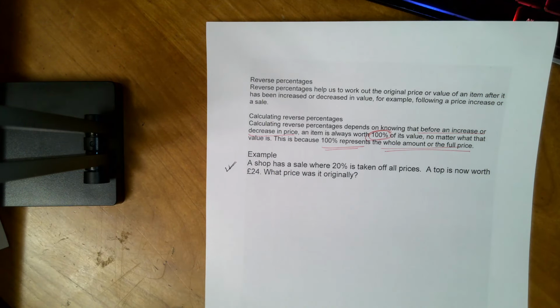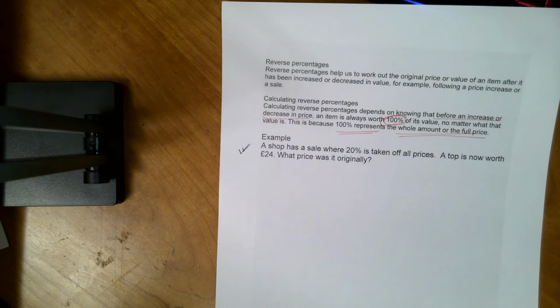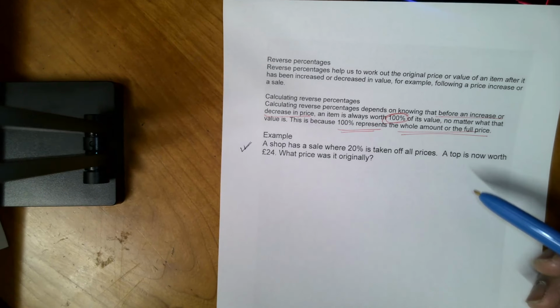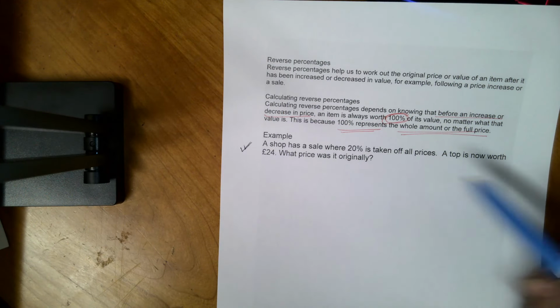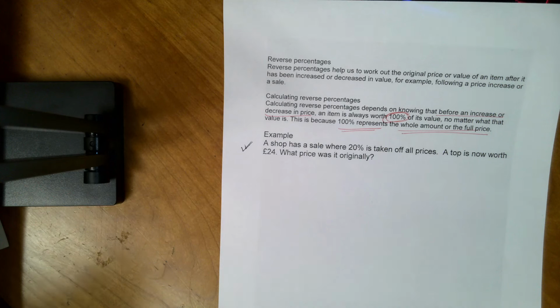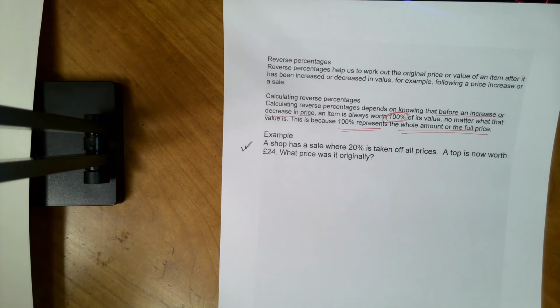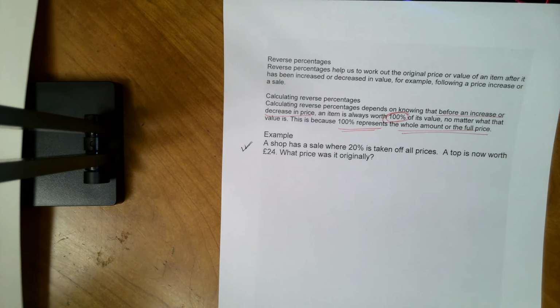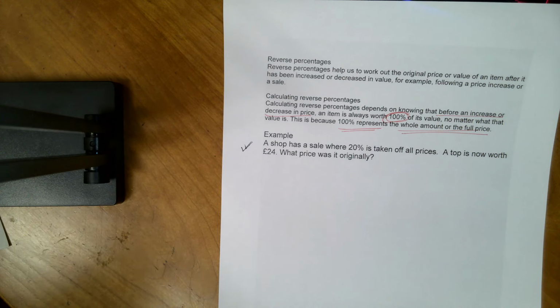That I will do towards the end of this. Once we complete this example, then I will explain to you. Right. The original price of the top is unknown. But no matter what this price was, this is 100% of the value.